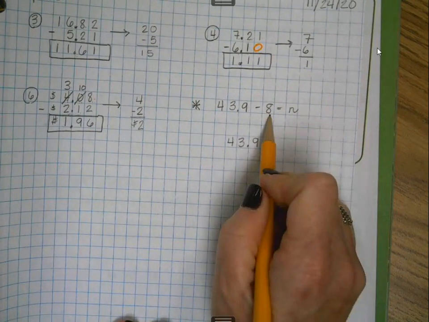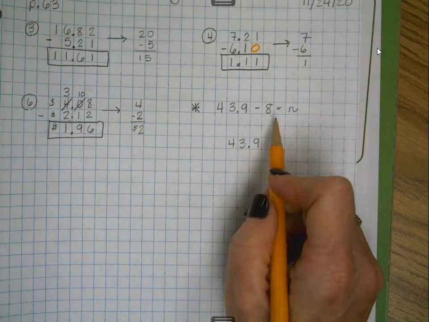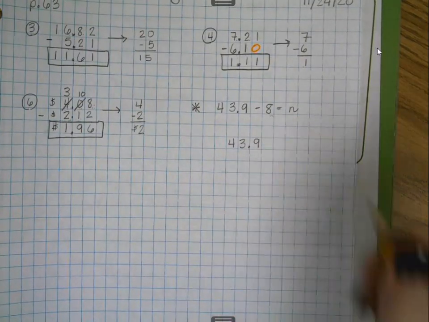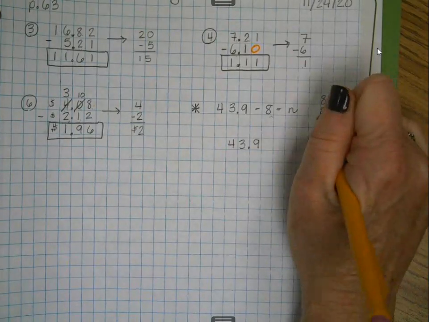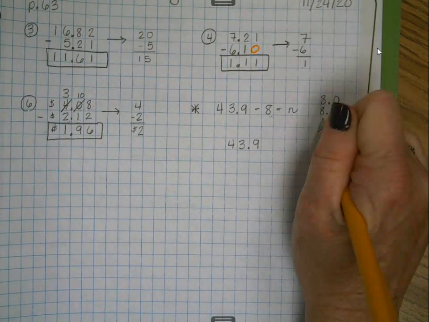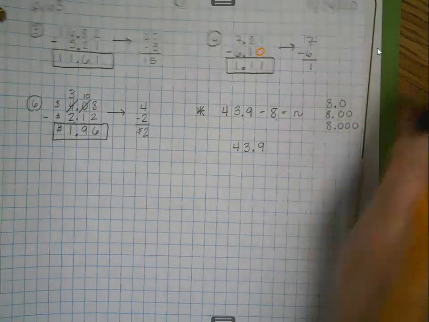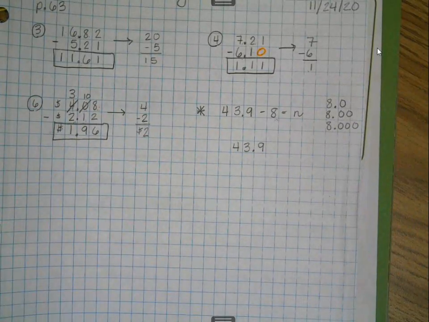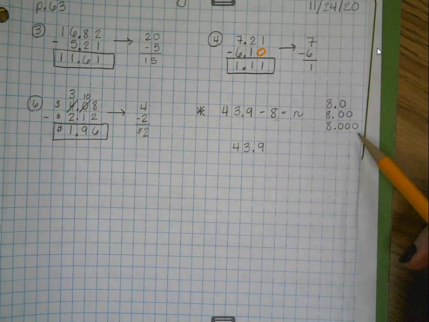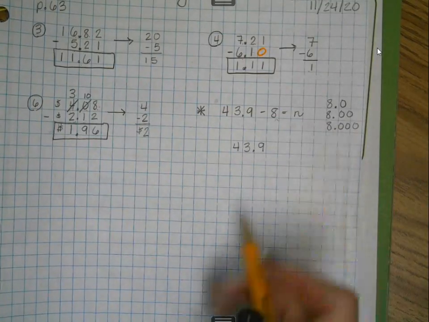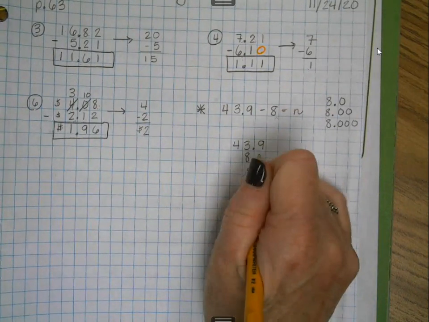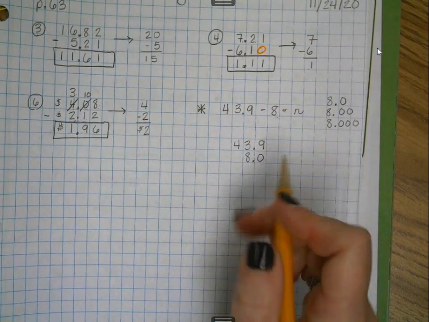Now that whole number 8, it needs to have a decimal that we can align. So I want you to think about that. The whole number 8 could be written as 8.0. It could be written as 8.00. It could be written with as many zeros as I need behind a decimal point. But any whole number, and every whole number, does have a decimal behind it. We just don't see it. It doesn't change the value. So I am going to use 8.0 because I only need one decimal place.